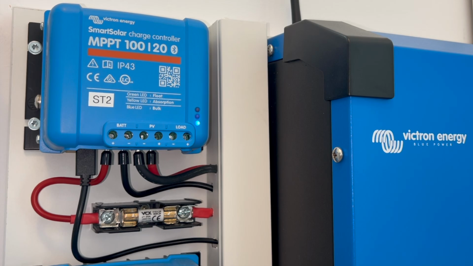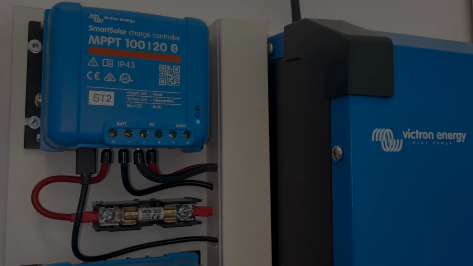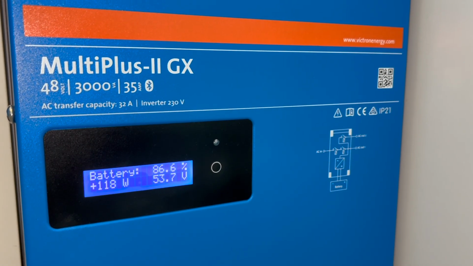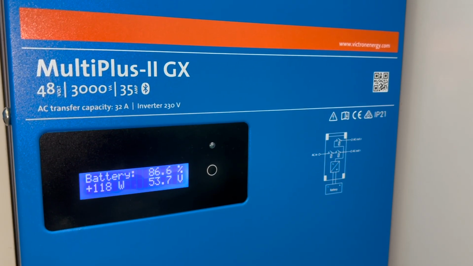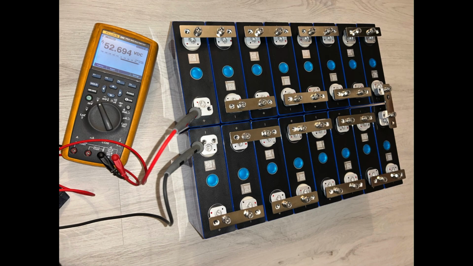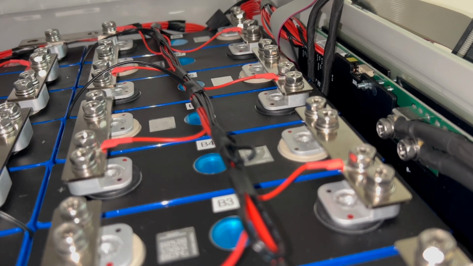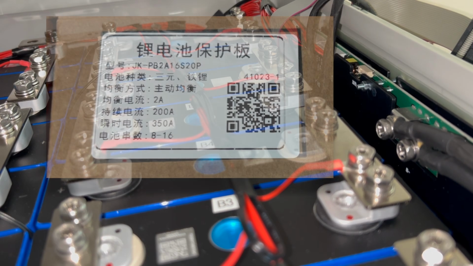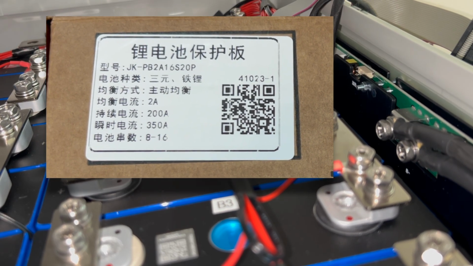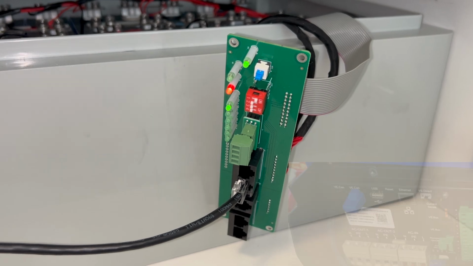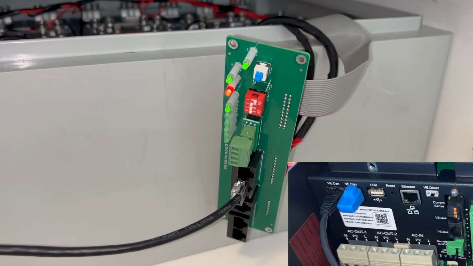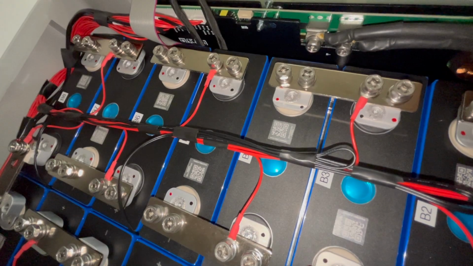My battery is 5 kilowatt hour, made from 16 cells of 100 amps capacity each, and as a BMS I use a JK inverter BMS. The BMS is connected via CAN with the Multiplus Victron inverter.